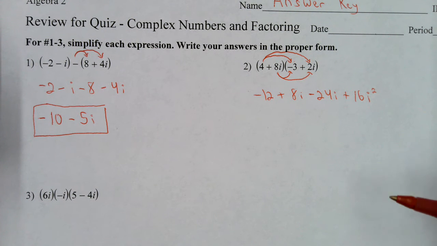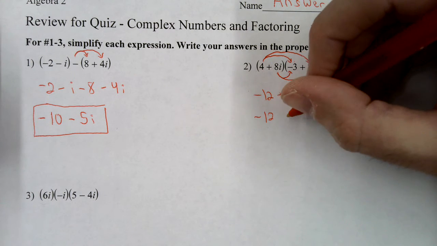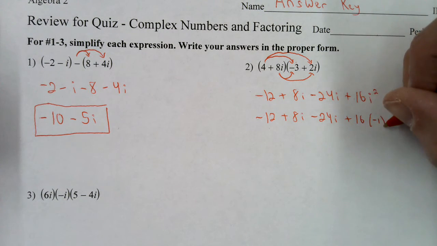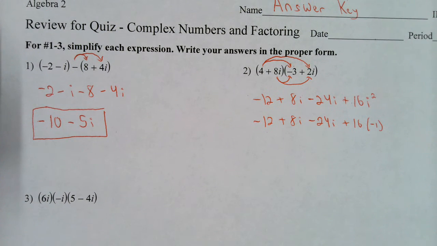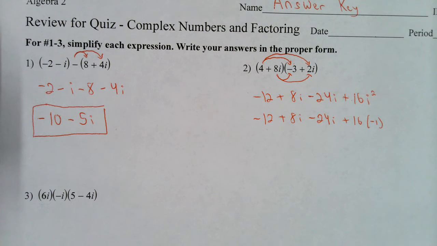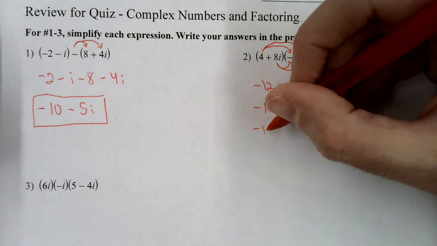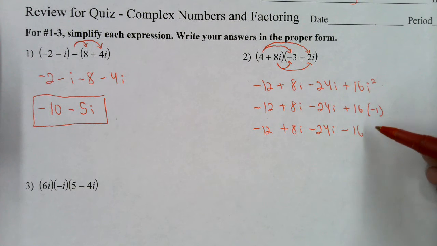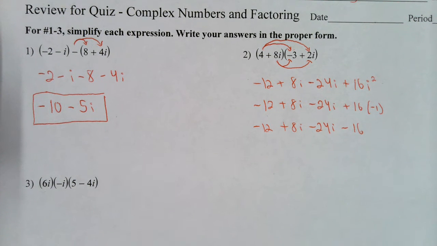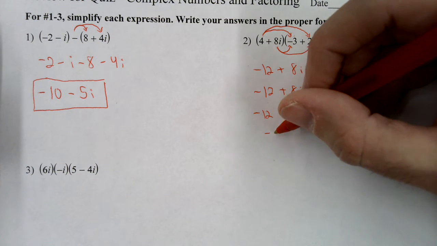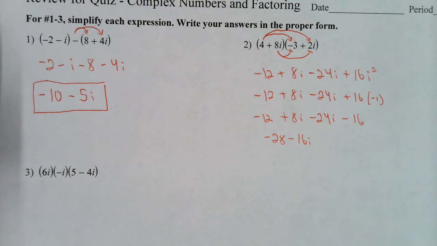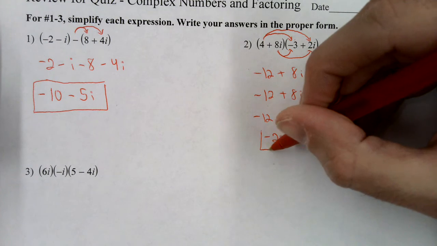Now, if you remember, i equals the square root of -1. So i squared equals -1. So we have -12 plus 8i minus 24i plus 16 times -1, because i squared equals -1. That's -16, 16 times -1. And now combine like terms, you get -28 minus 16i. -12 minus 16 is -28. 8i minus 24i gives you -16i.